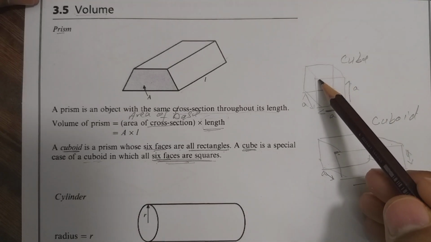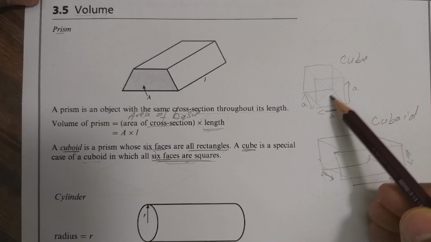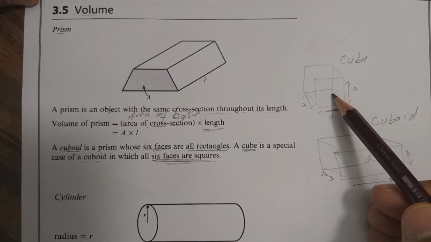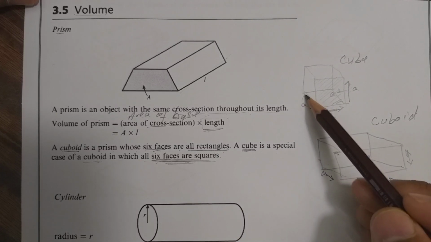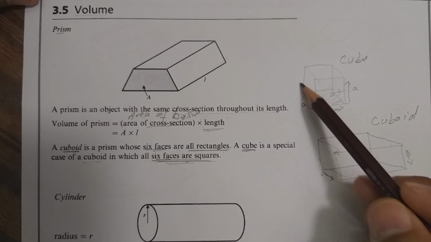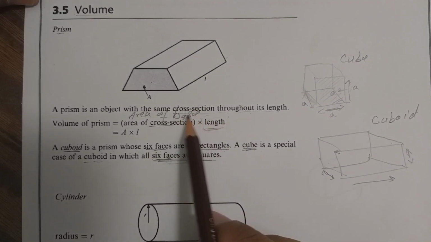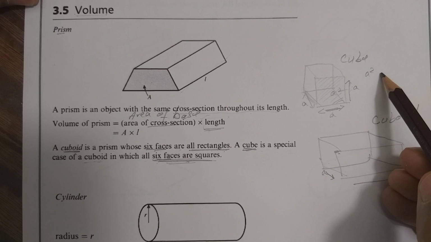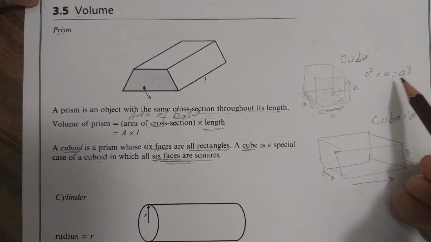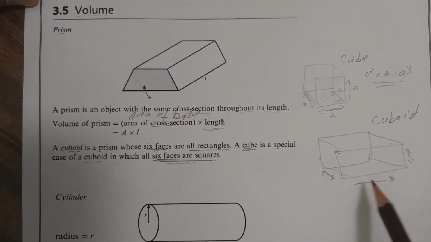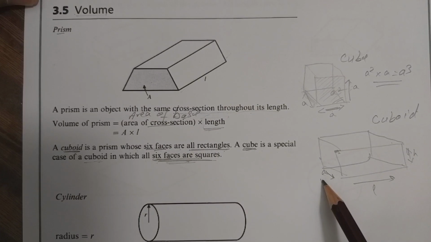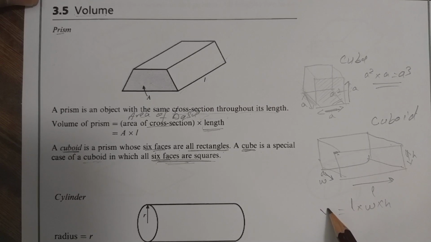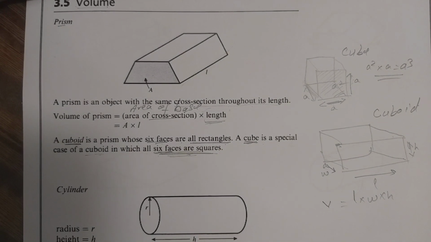So if we need to find the area, this is the area of the square. We know that length times length, both are the same, so it becomes a square. But if we multiply with the length, the extension of this throughout the cross section, it becomes a cube. The same here. If this is length, this is height, this is width, we can say length times width times height, so you find the volume of this cuboid, the rectangular cuboid.